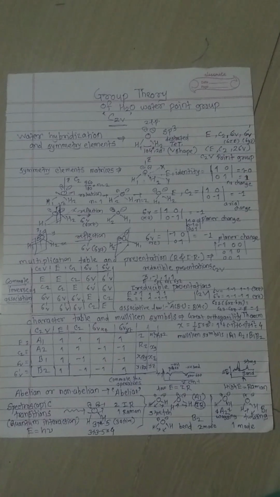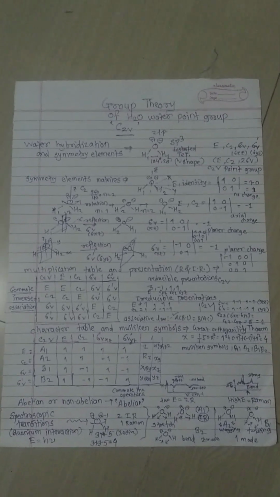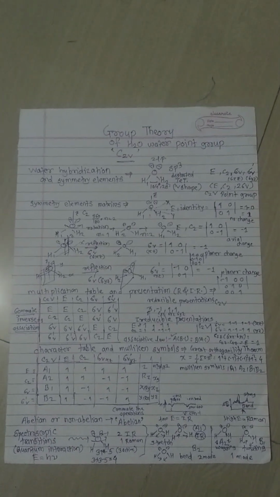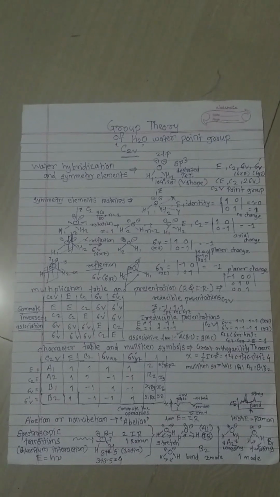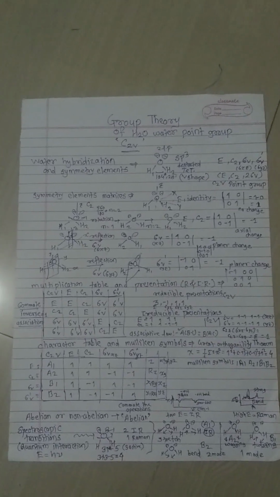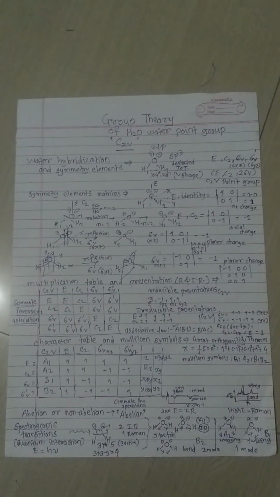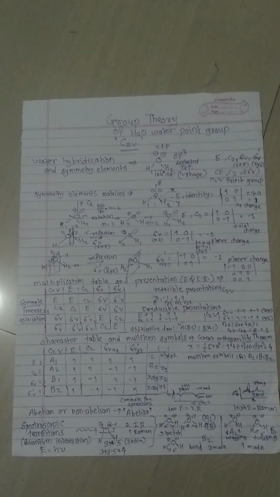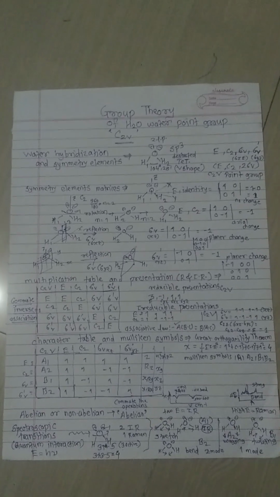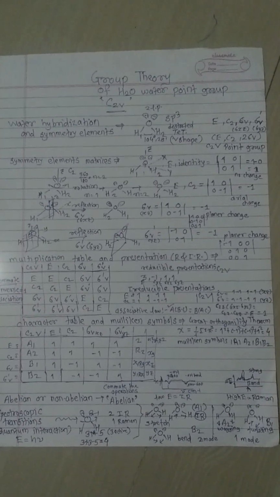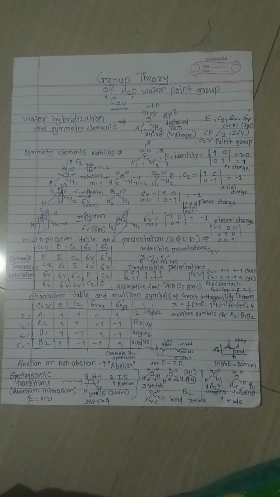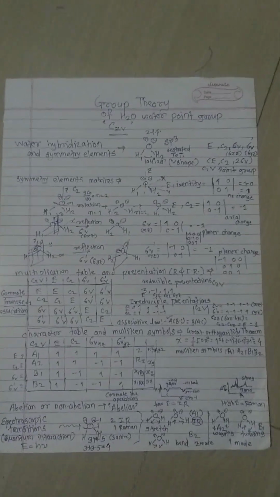So here today I will discuss in depth and detail the group theory application to the water molecule, how group theory points and parts are applied to the water molecule to determine its spectroscopic transitions and bond rotations, vibrations, reflections or bond transitions. So let's start our discussion with these handwritten short notes.